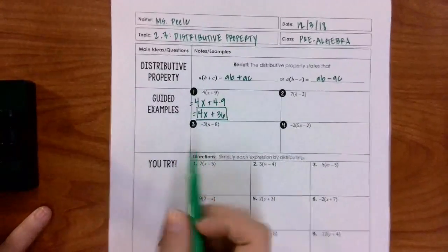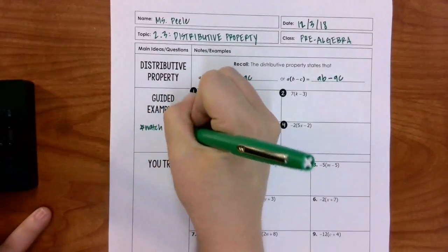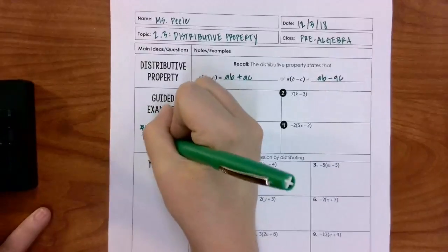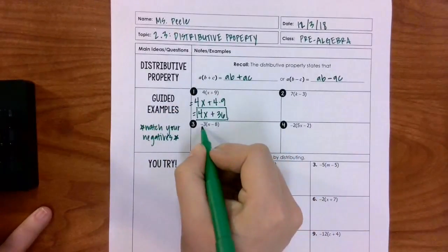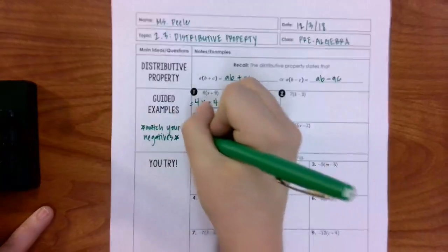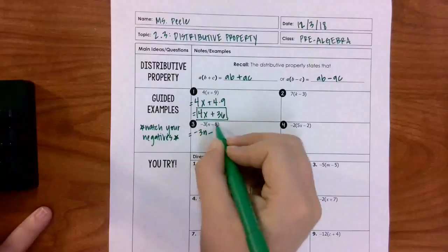Now this is important. Watch your negatives. If you lose your negatives, you're going to get the answer wrong. Negative 3 times n minus negative 3 times 8.